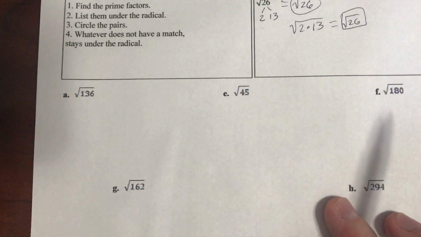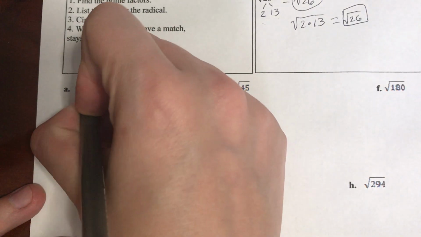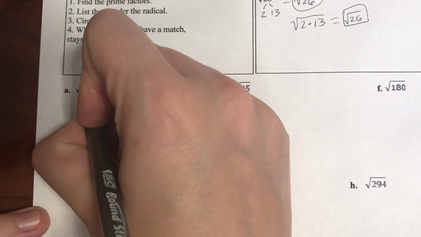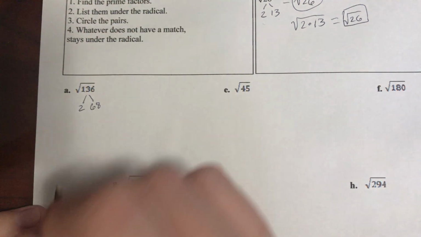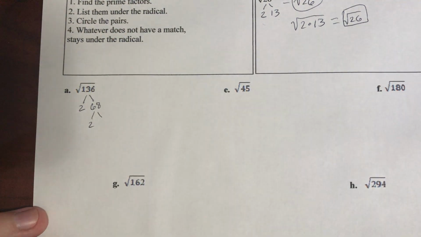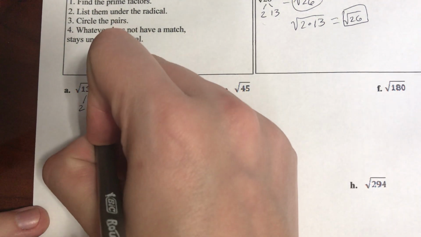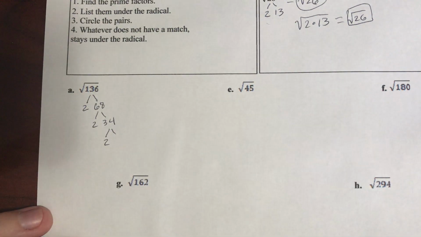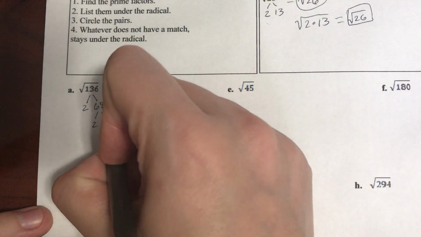Okay, so let's go on to the square root of 136. We know that this is even, so I'm going to divide by 2. So 2 times 68 would give me 136. I'm going to divide by 2 again, and that's 34. Divide by 2 again, and that's 17.